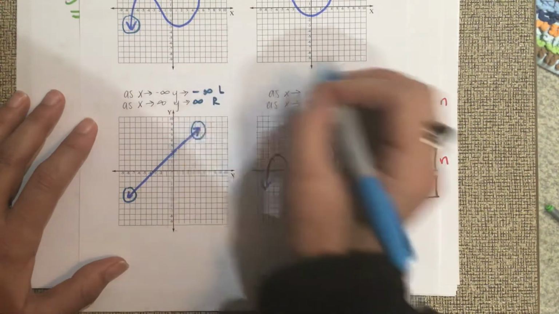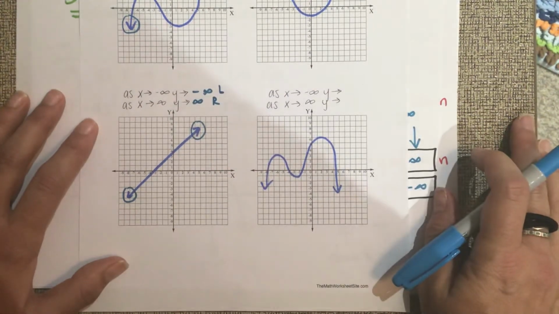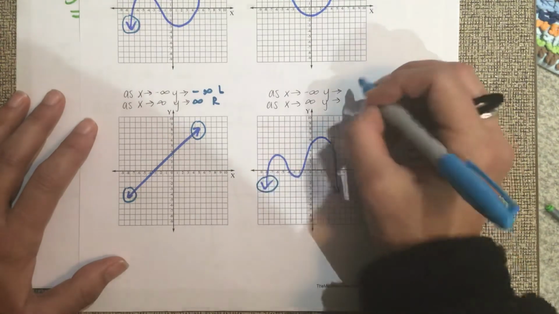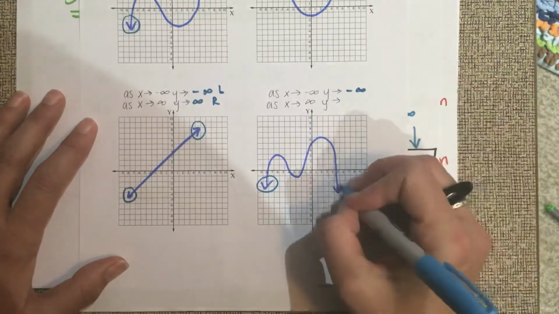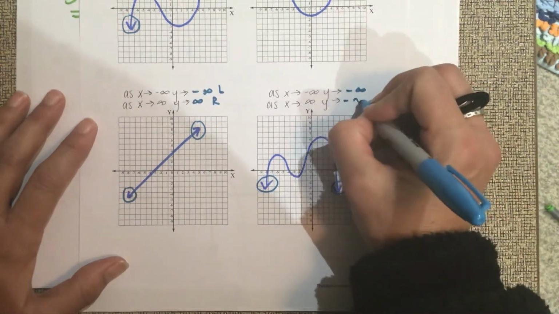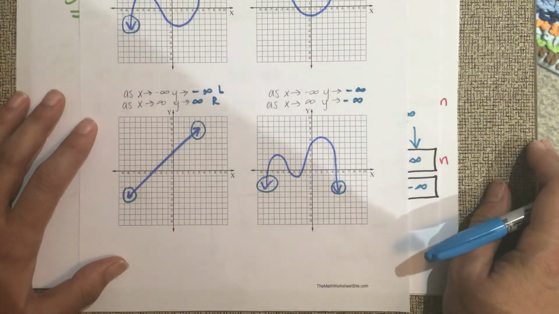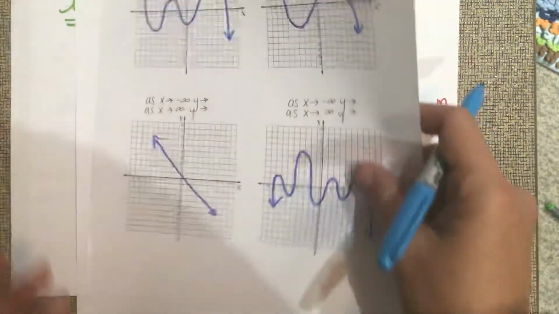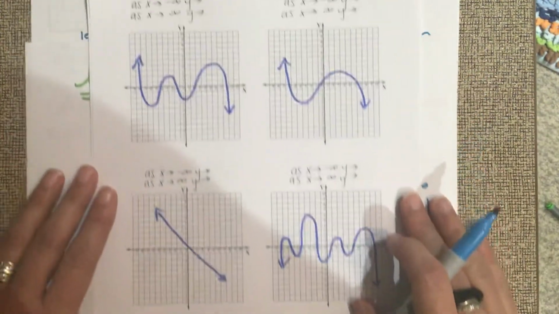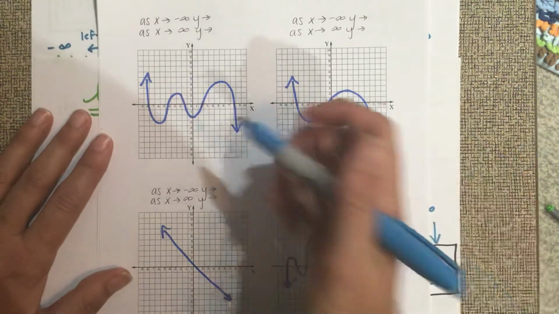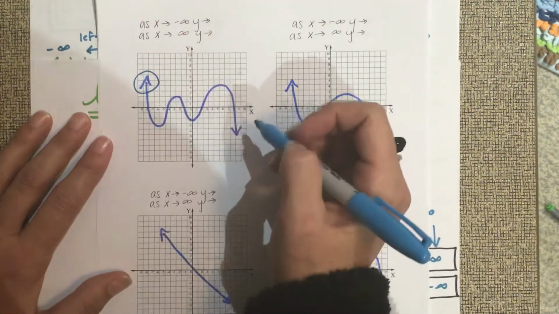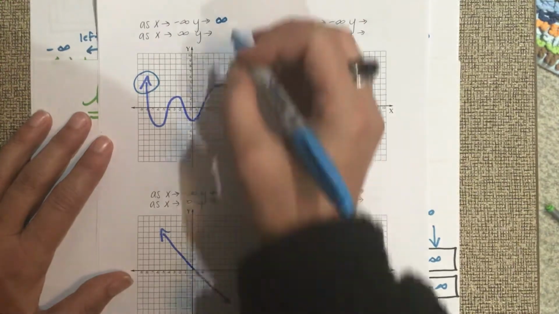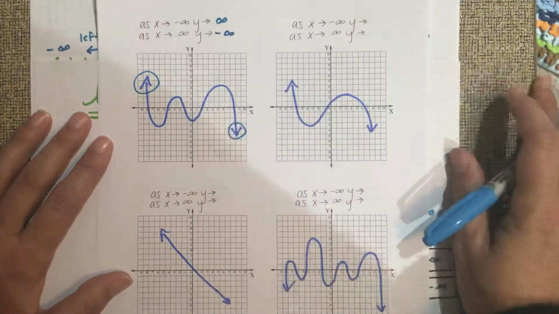Remember, left and right arrow. Every single time, left and right. So notice this one, the left one is going down, so this is negative infinity. The right one is also going down, so negative infinity. Okay, let's do a couple more examples. All right, so here, the left-hand side is going up, so that's positive infinity. The right hand is going down, so that's negative infinity.